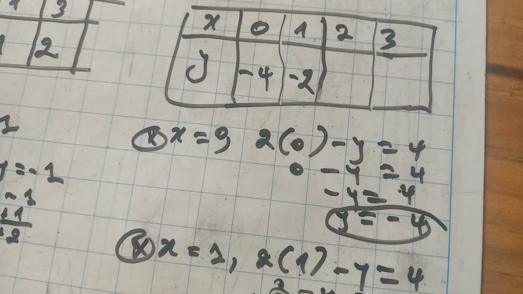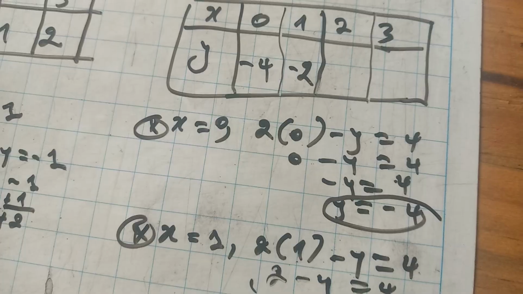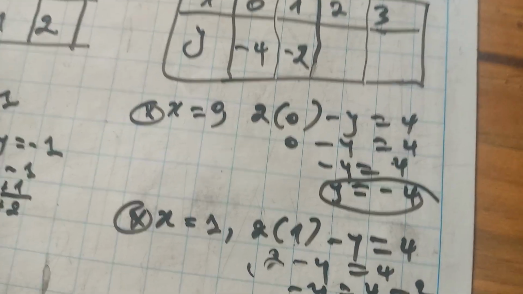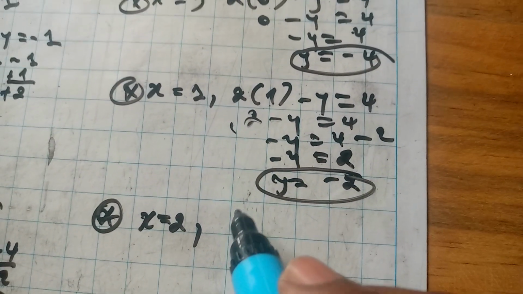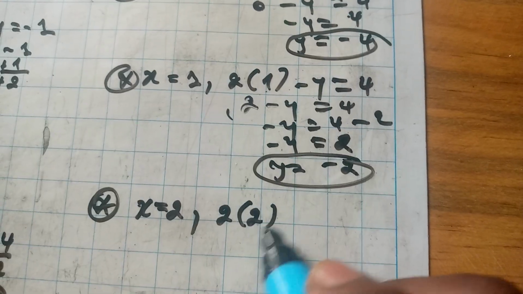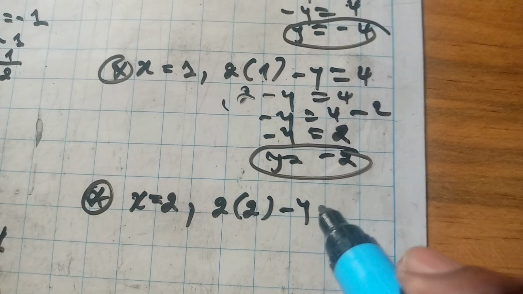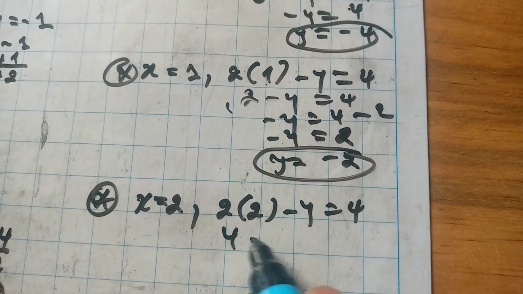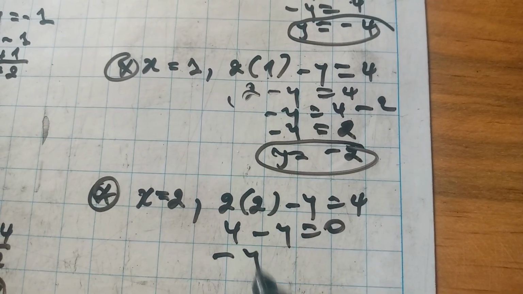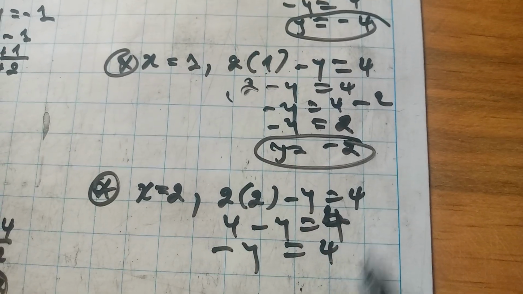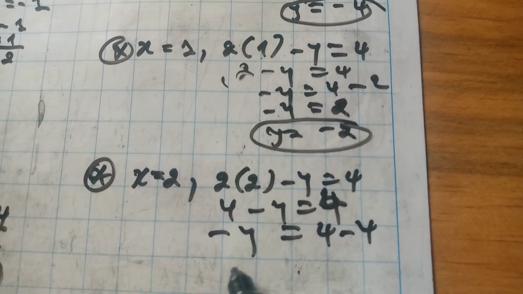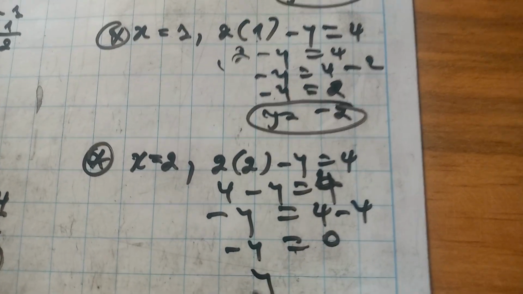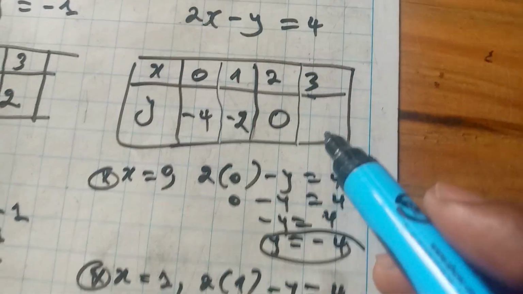What if my x is equal to 3? I mean 2. Let me use the 2. If my x is equal to 2, I have 2 times 2 as value of x minus y equal to 4. So this is 4 minus y, which is equal to 4, not 0. Minus y will be equal to 4 minus this 4, which is giving 0. So minus y equal to 0. Then y will be equal to 0 also. Then we have 0 here. What if you have a 3?